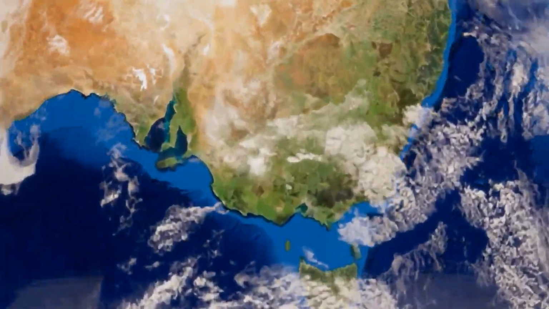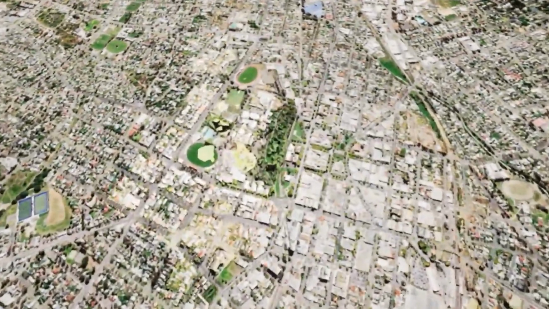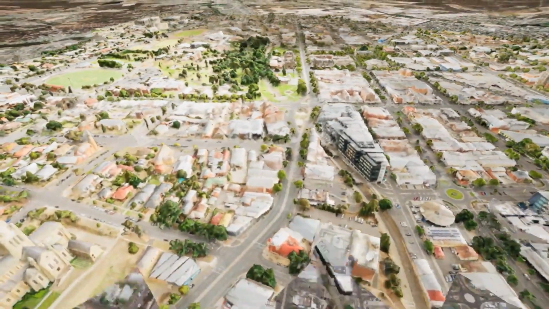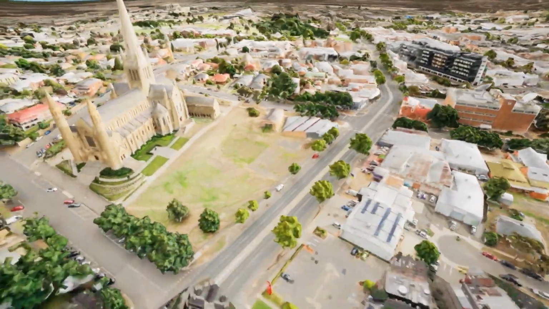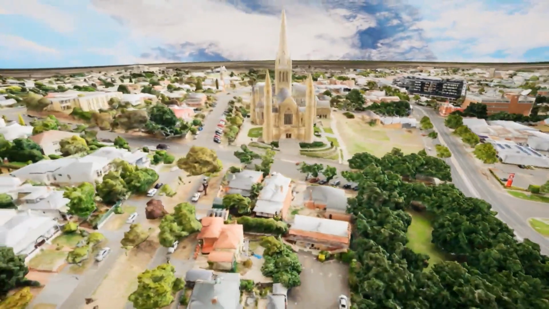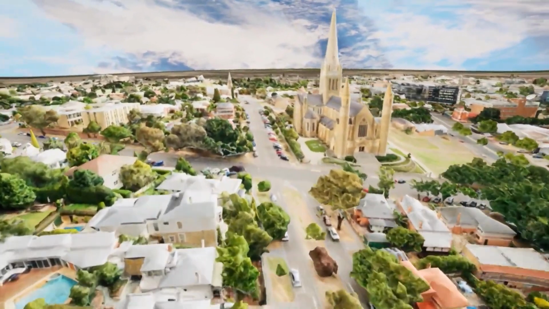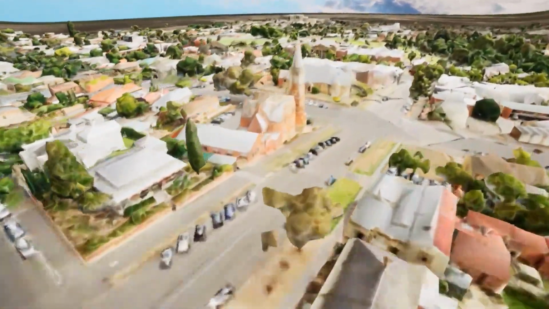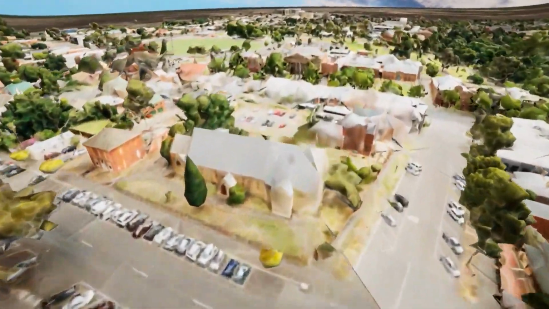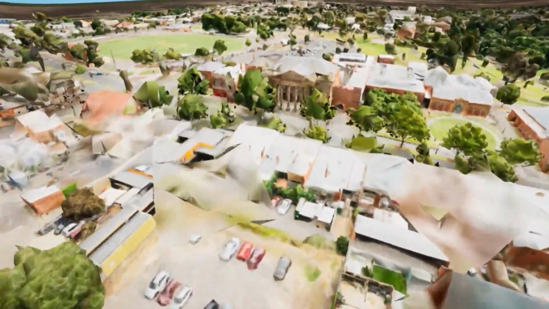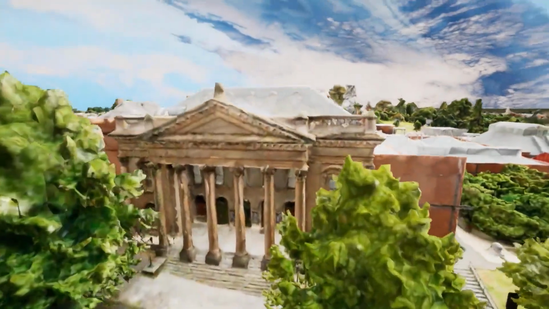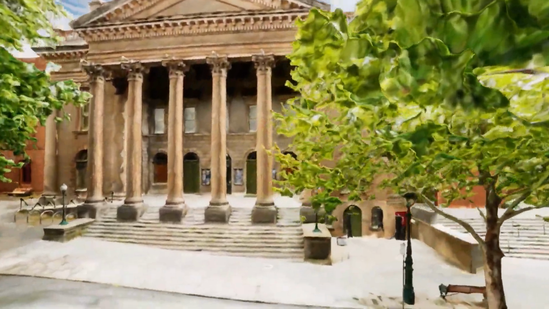Now, we're going to travel to the city of Bendigo in Australia and appreciate the incredible data created by our partner, Aerometrex. The details look amazing, even at the street level. Look at this pillar in front of the art theater, next to the historic fire station.